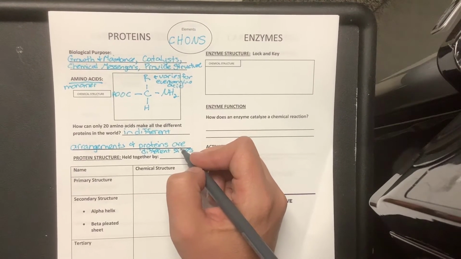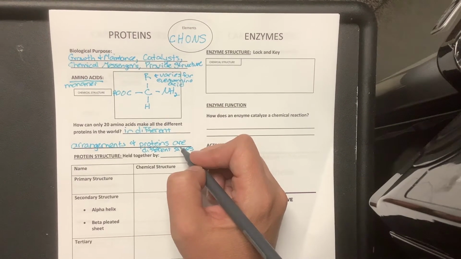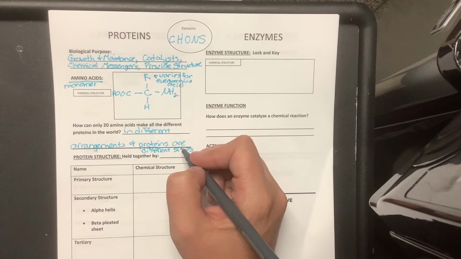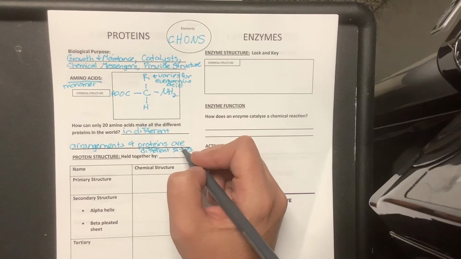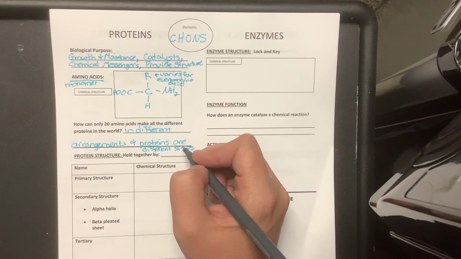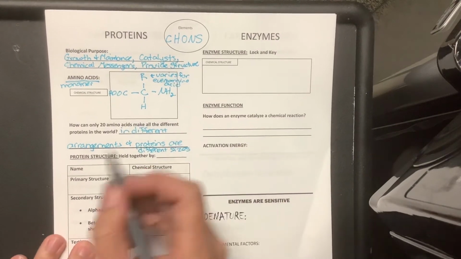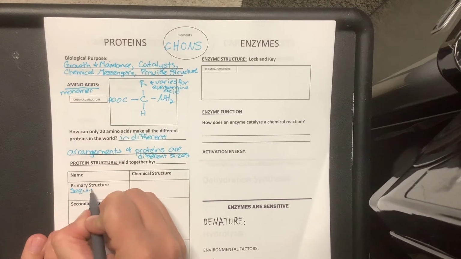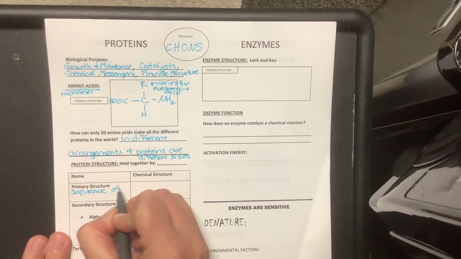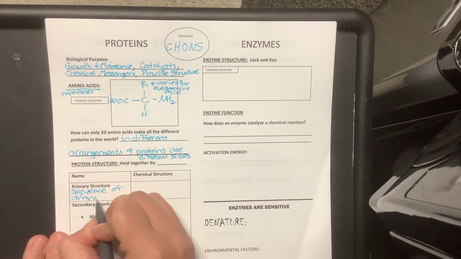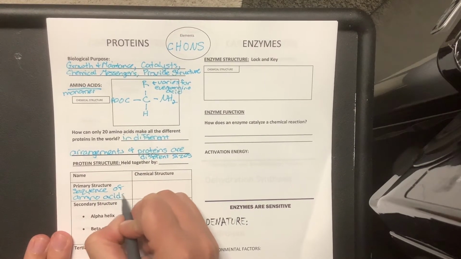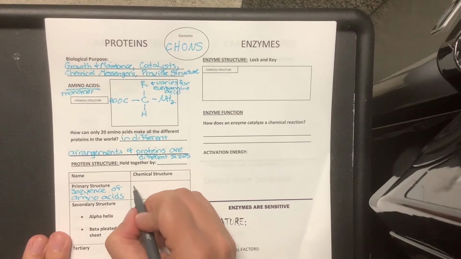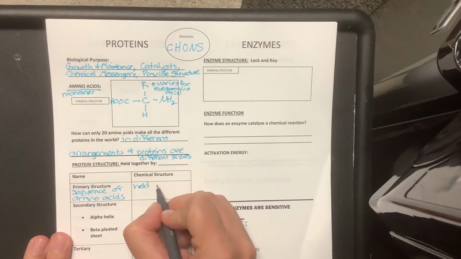So protein structure is really key. And protein structures are held together by 4 different types of structure that we're going to look at next. So the first one is the primary structure, which is the sequence of amino acids. And this is held together by covalent bonds.